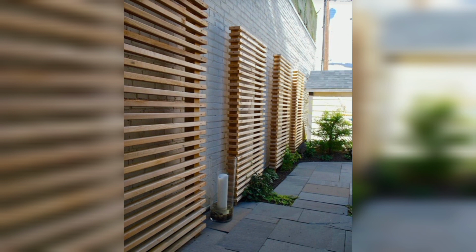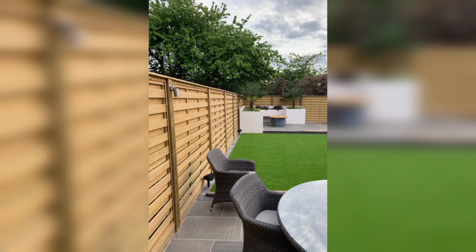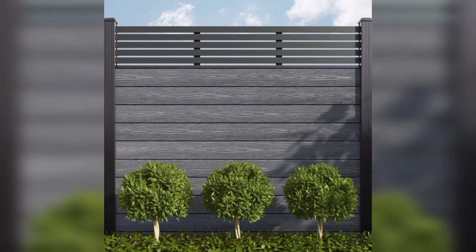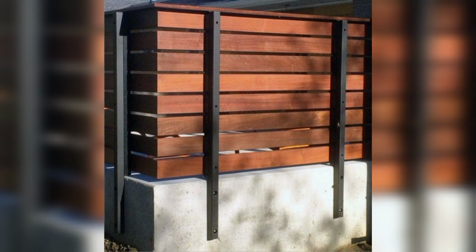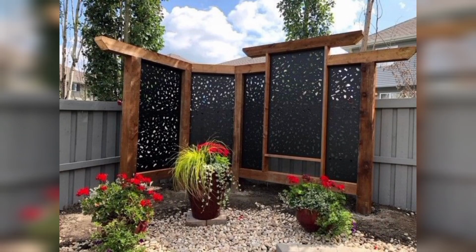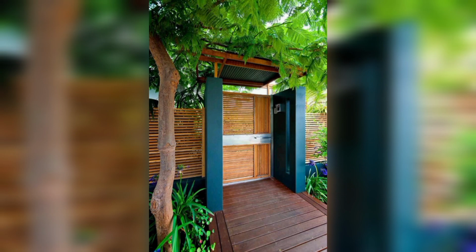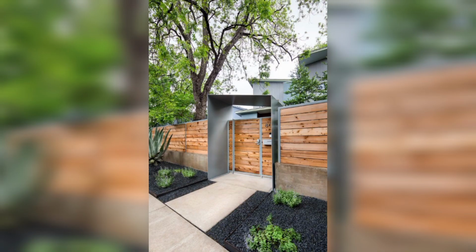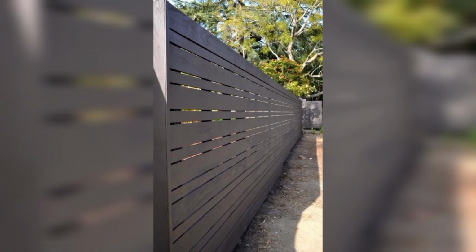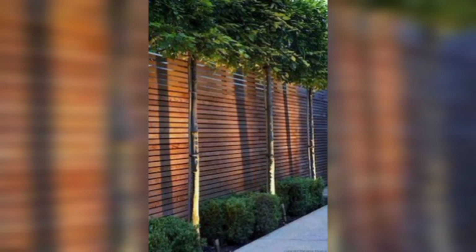Practical considerations. While contemporary fence design aesthetic is elegant, consider practical aspects such as the plants and installation, and maintenance requirements. Consider the maintenance requirements of the metal you choose. Some contemporary panel fences are designed with elements that require cleaning or refinishing to maintain their appearance.